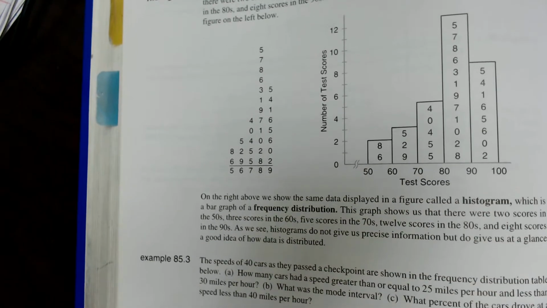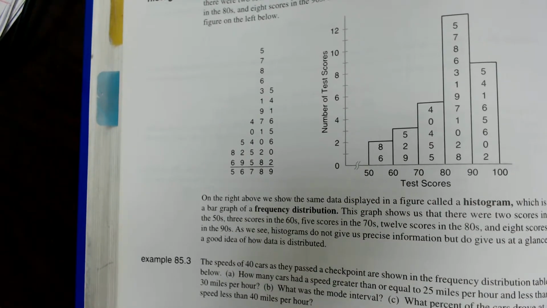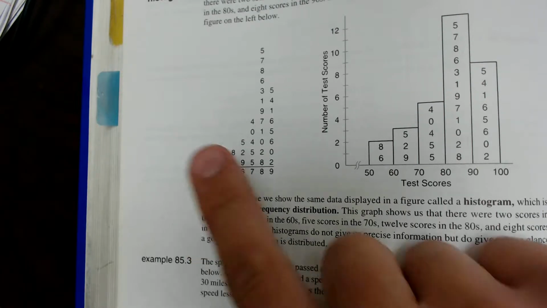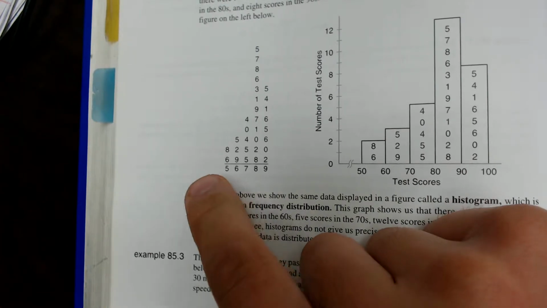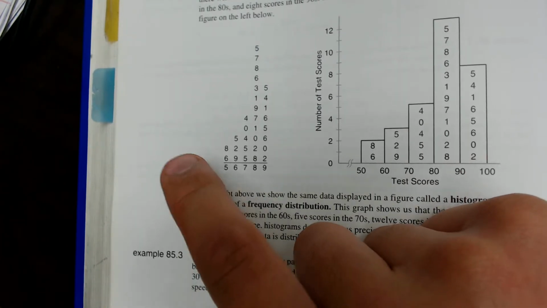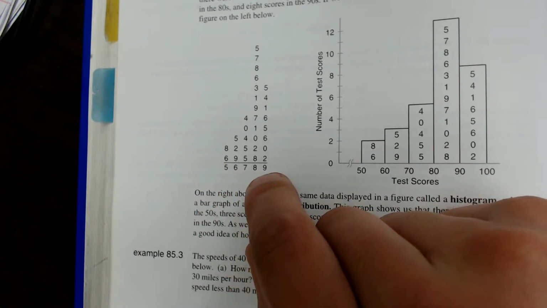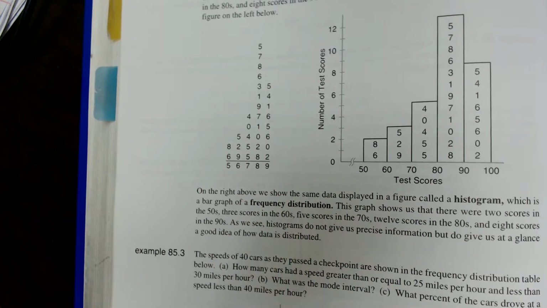Now the advantage to organizing our data in stem and leaf plots and in histograms is that it's easier to figure out statistical data, like the mean, the median, the mode, and stuff like that. So if I was to look at this histogram, I would know how to find the range. To find the range, I'd take the smallest number, which we can see here is going to be 56, and subtract it from the biggest number, which we see is going to be 96. So 96 minus 56 would be 40.